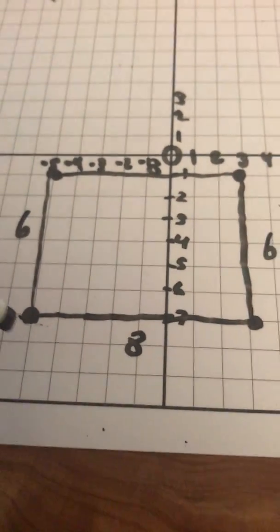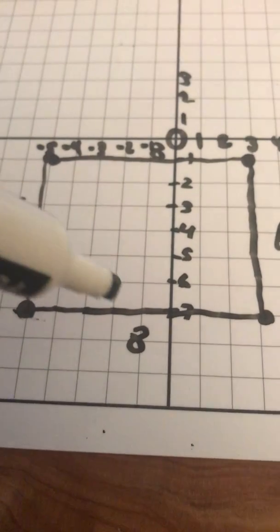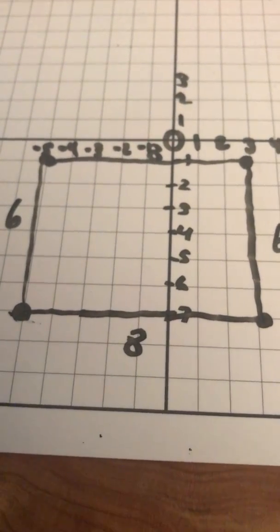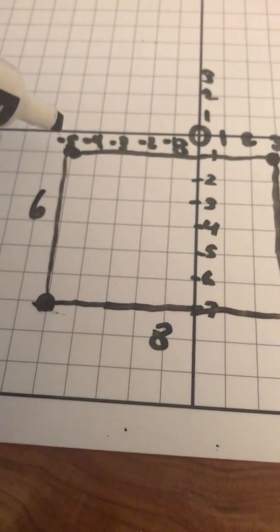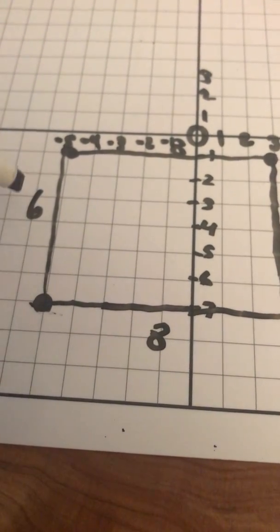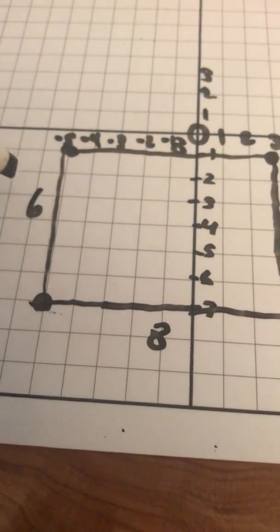No. So that means that this is wrong. We have to actually do some additional math. You see how this side length right here, 6? That's too short. We're gonna have to switch out this side length 6 to actually make it 8.